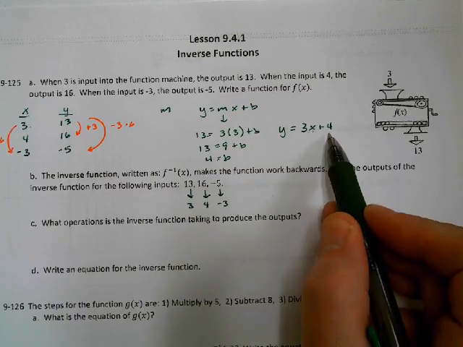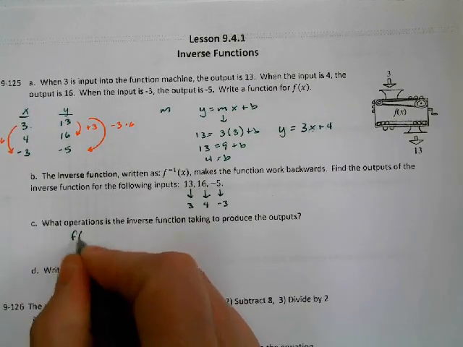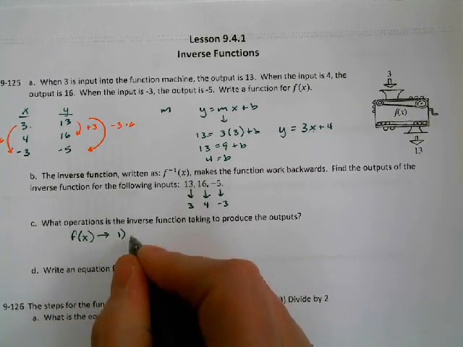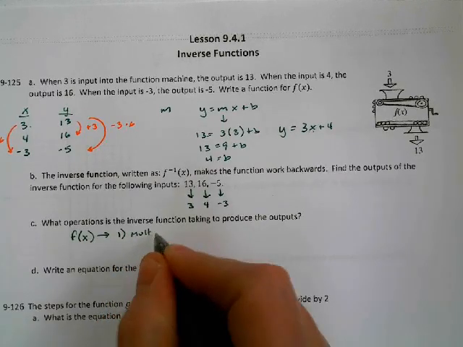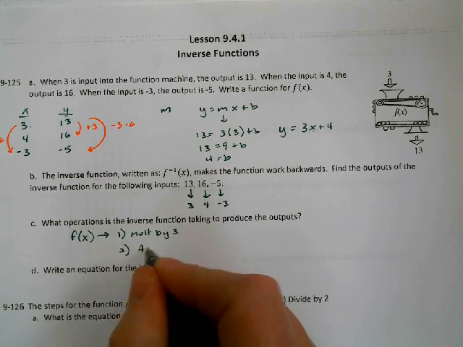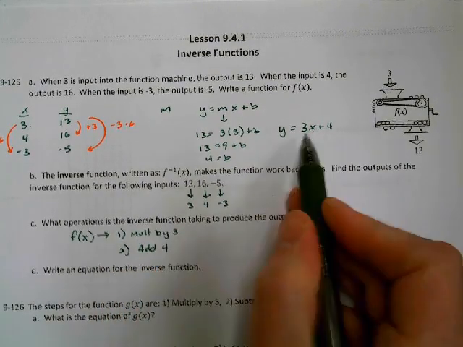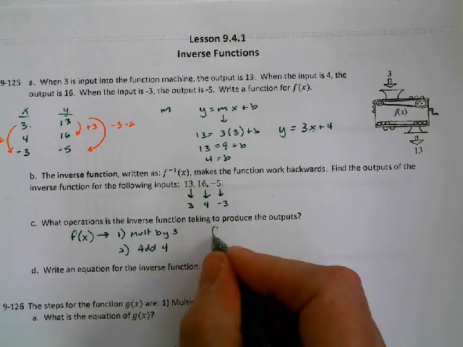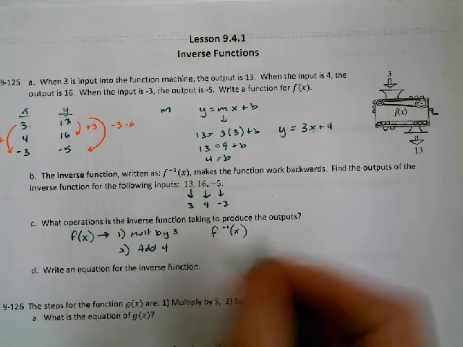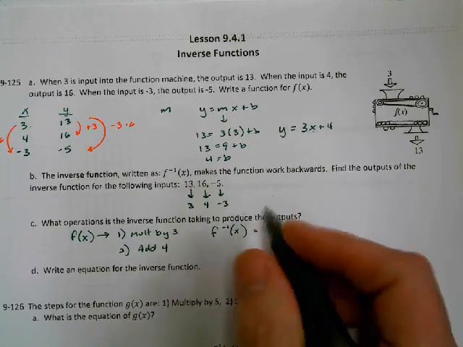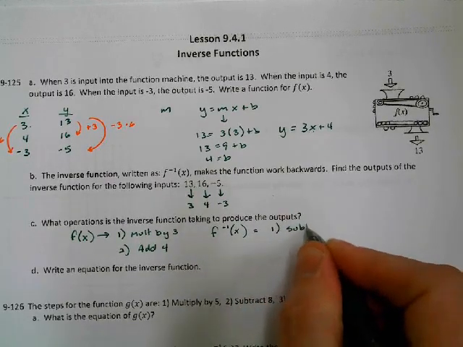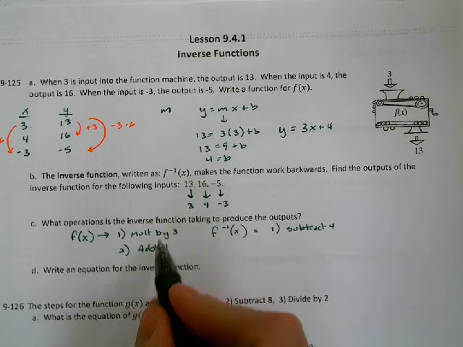So if f of x, the order of operations, is to first multiply by 3 and second to add 4, the inverse would go backwards and do opposite operations. So the inverse would start by subtracting 4 and then divide by 3.